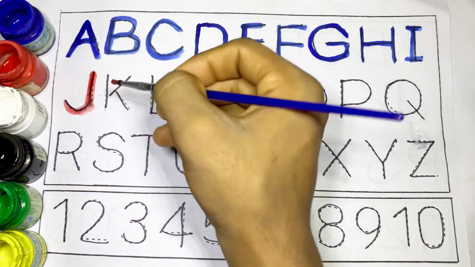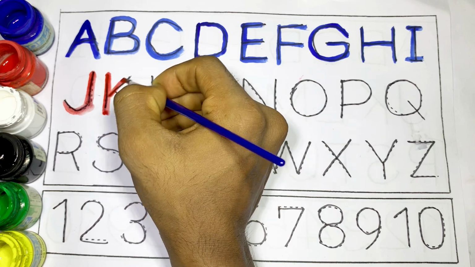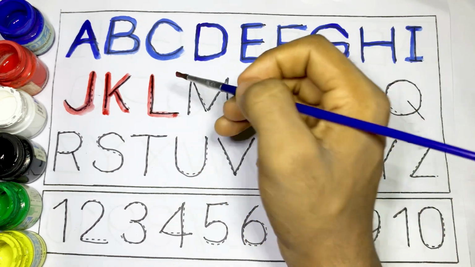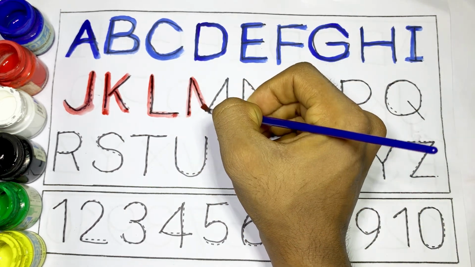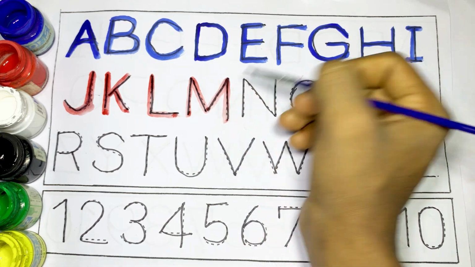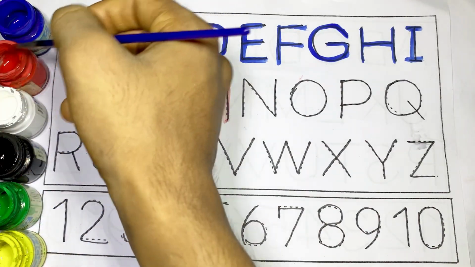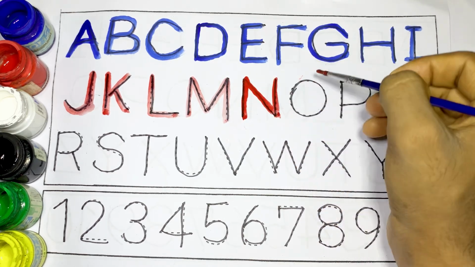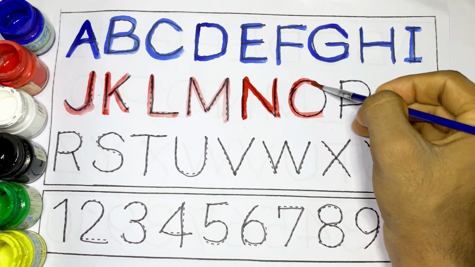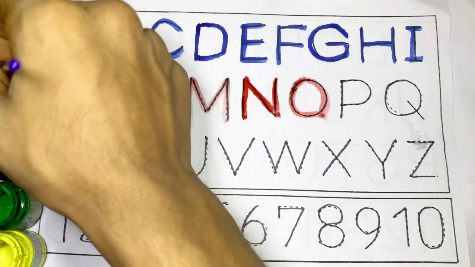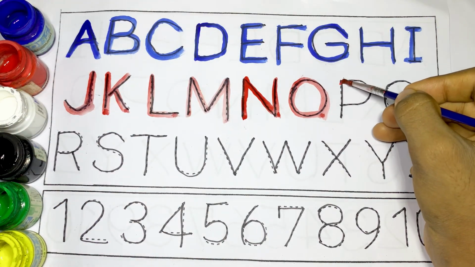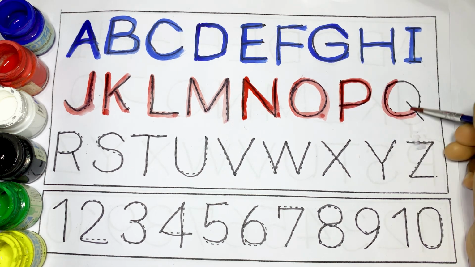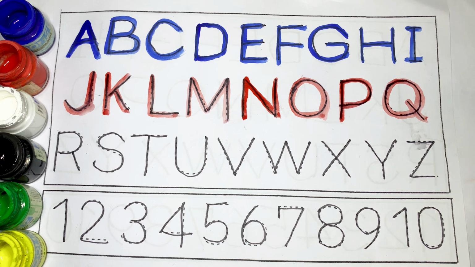Kids, again use red color and draw. K for kite, K for king, L for lion, L for lemon, M for moon, M for mango. Now N for nose, N for nest, O for orange, O for octopus. Now P for parrot, P for penguin, Q for queen, Q for quill.